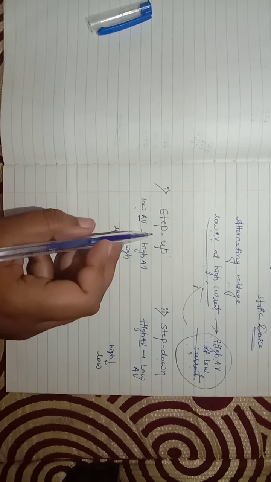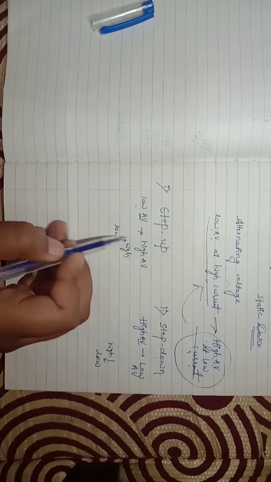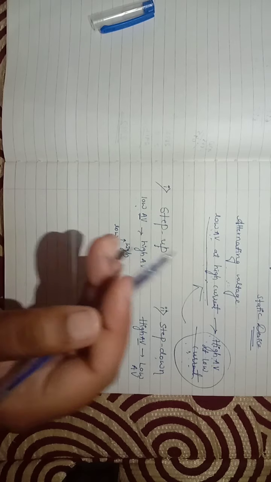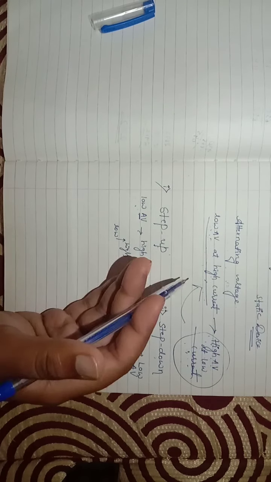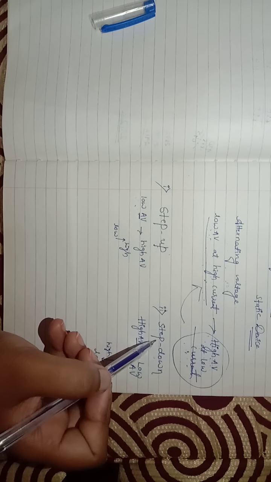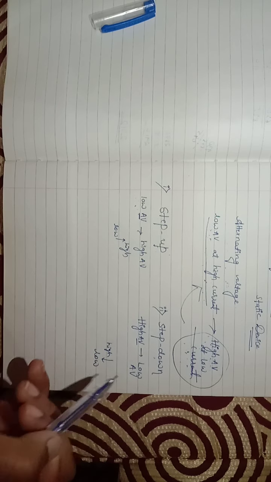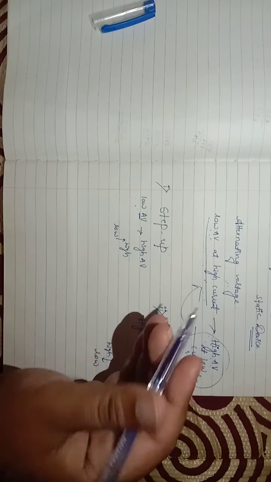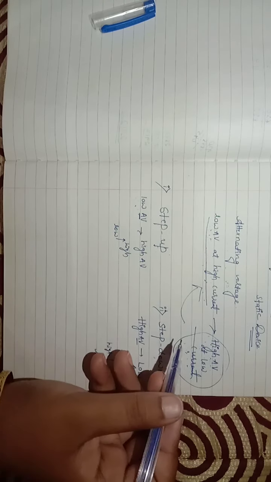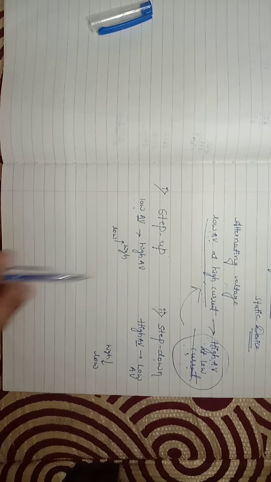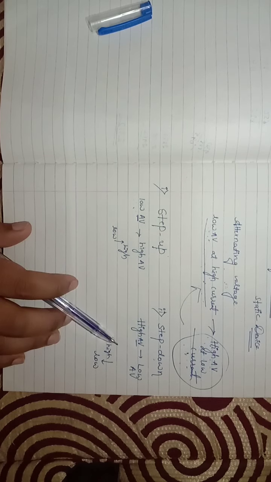The step up transformer goes from low to high, from bottom to top, that's why step up. Here high alternating voltage is converted into low alternating voltage, from top to bottom, that's why step down. So according to these two phenomena we have two transformers.